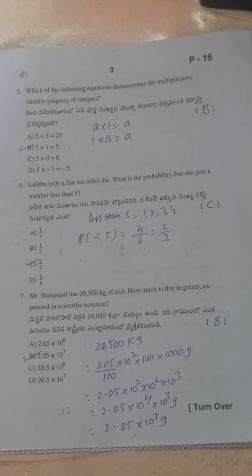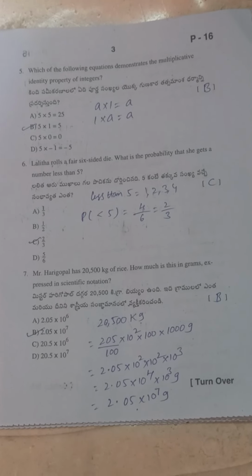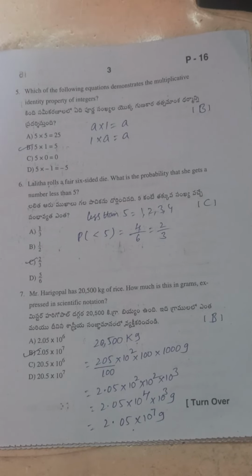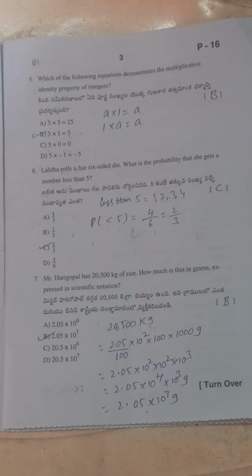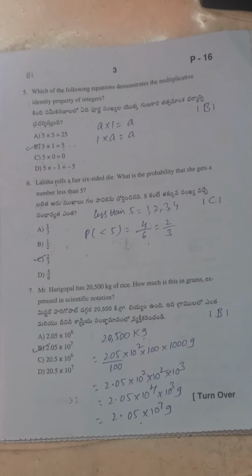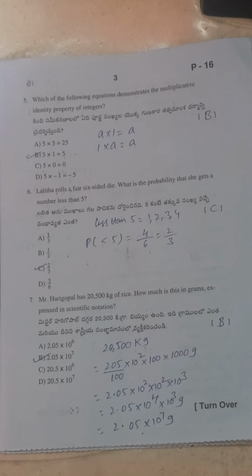Next, Lalita rolls a fair 6-sided dice. What is the probability that she gets a number less than 5? So here the sample space is 6: 1, 2, 3, 4, 5, 6. The probability of less than 5 means 1, 2, 3, 4. So the probability is 4/6, that is equal to 2/3. So what is the option? C.